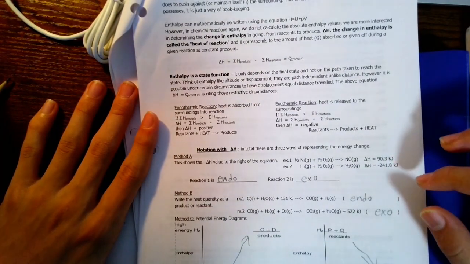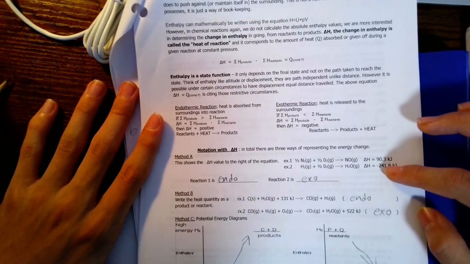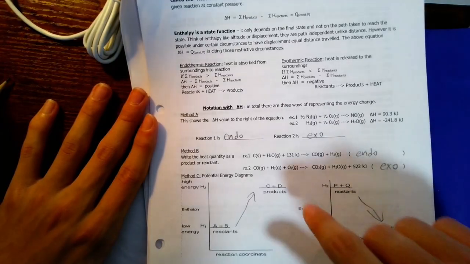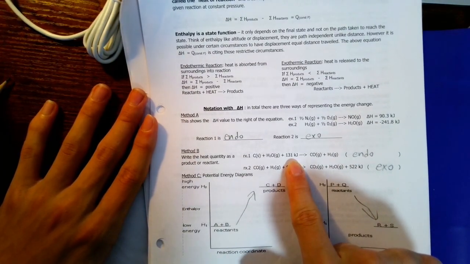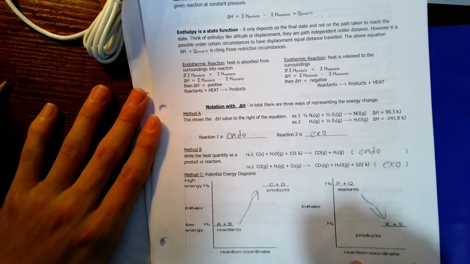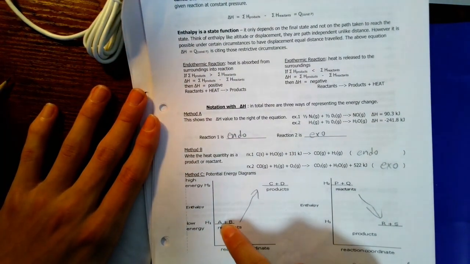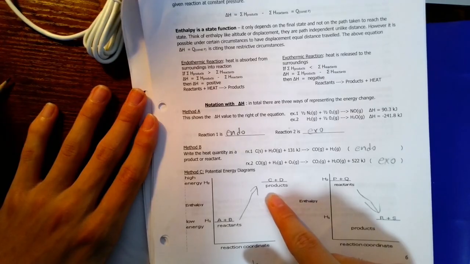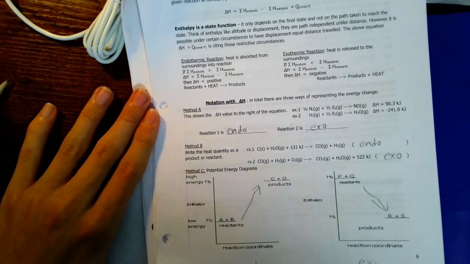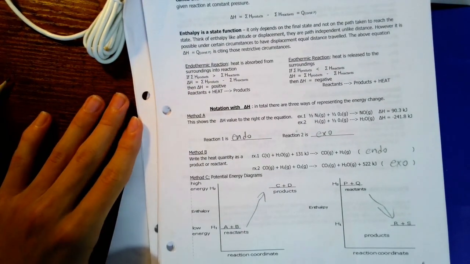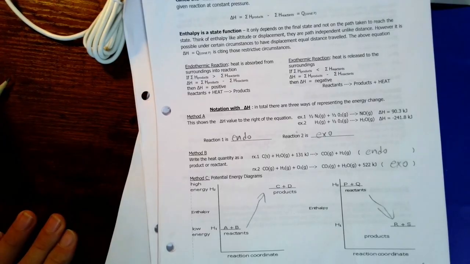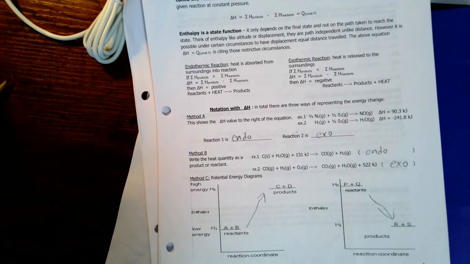And the first one is to write the delta H at the side, and we can tell whether this is exothermic or endothermic. The second one is we just put the amount of delta H inside the chemical reaction. The third one is drawing a diagram. This is going to be the name of the reactant, and you're going to put the reactant and the product under the line. Okay.